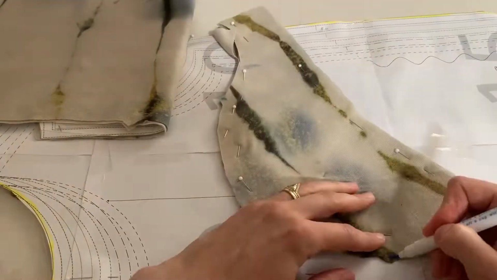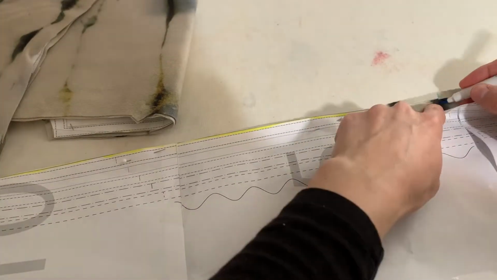So next I'm going to make sure I've marked all my notches with my fabric marker.